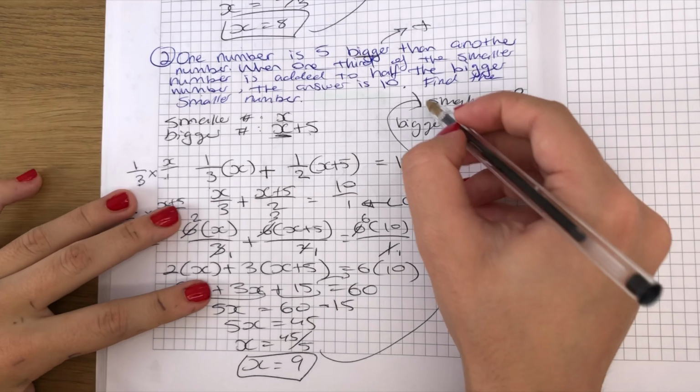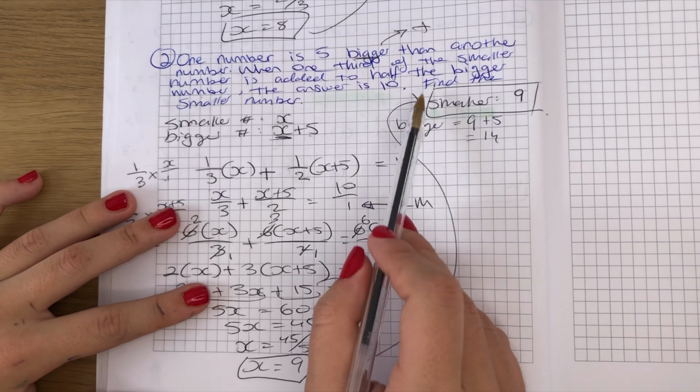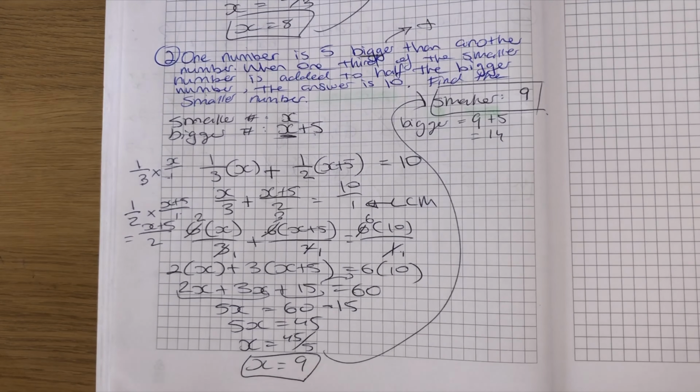So the smaller number would be 9, because they're specifically asking find the smaller number. So your answer is 9.